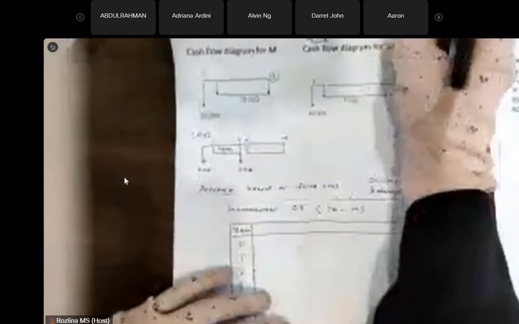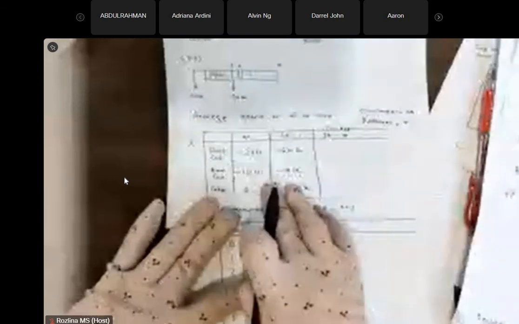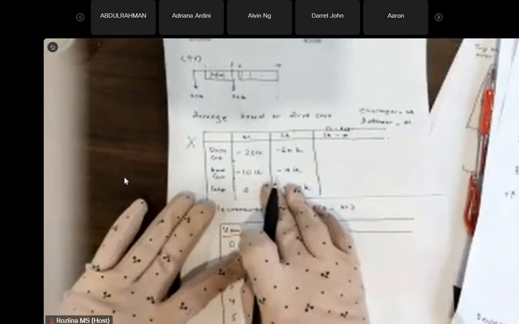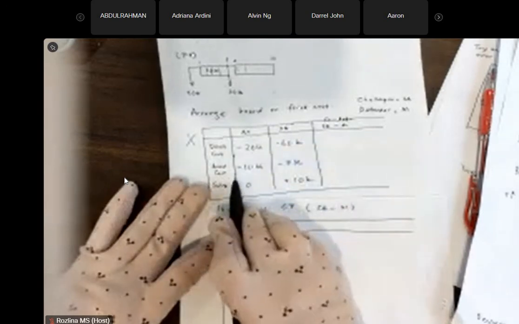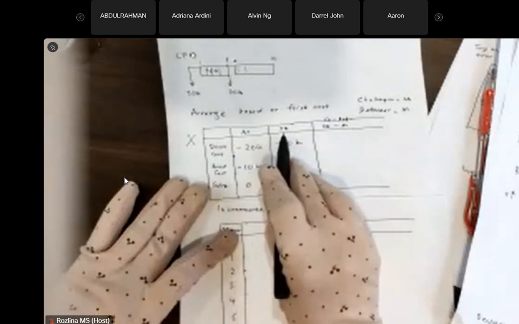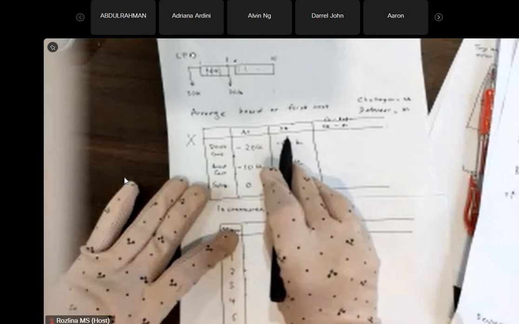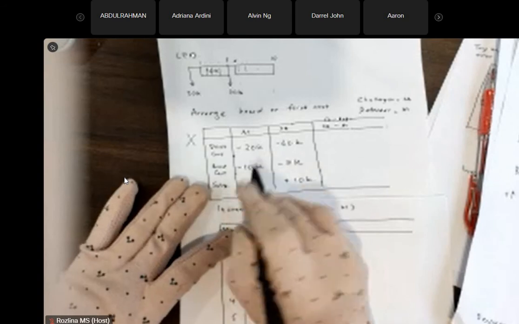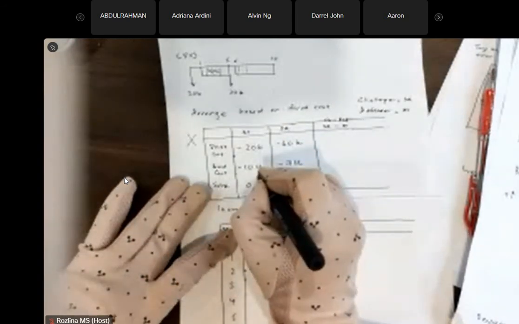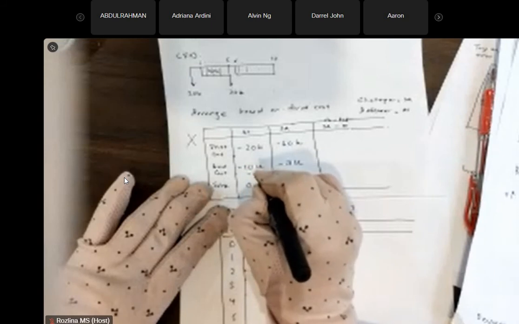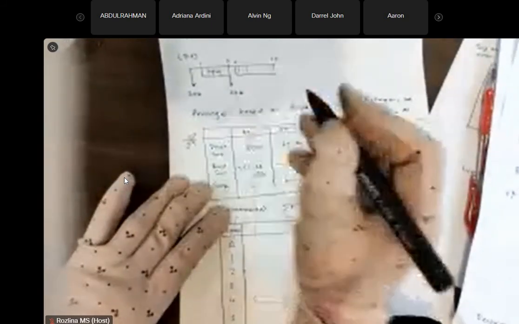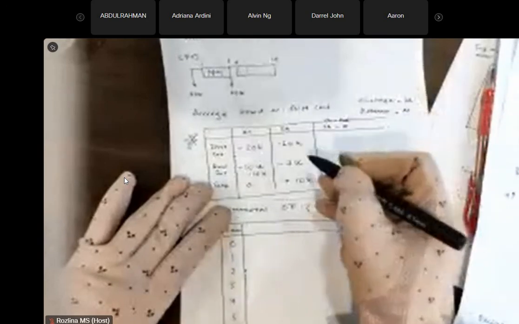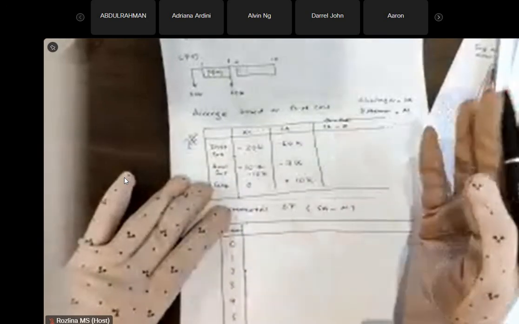Okay. Sini ni. Sini ada F salvage 20K. Semi auto ni tak terlibat. Semi auto ni memang dah 10 years. M ni. Okay, negative 10K. Lepas tu dia ada negative 10K lagi sekali dah kan. Boleh pakai. Ini kita pakai, sebab kita nak tengok dia punya difference kan nanti. Lepas tu baru kita buat cash flow diagram yang last. Yang last punya tu kan.